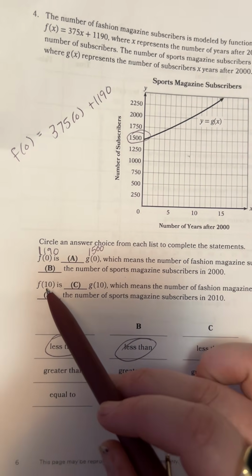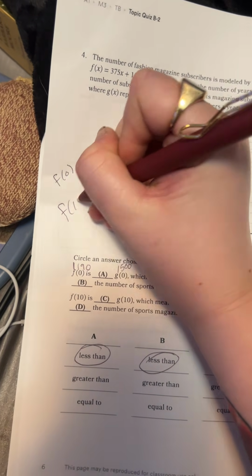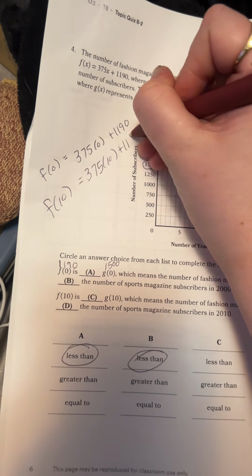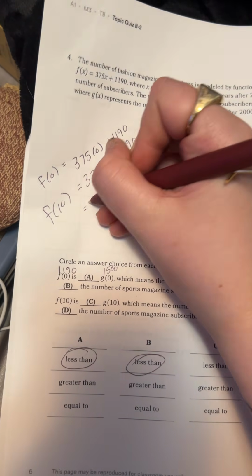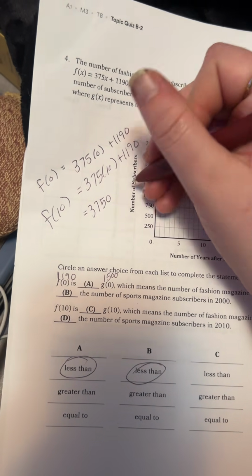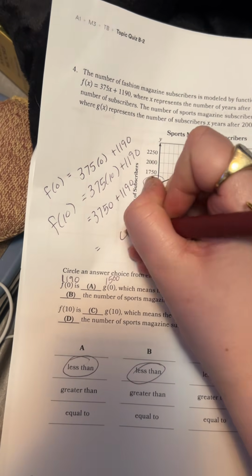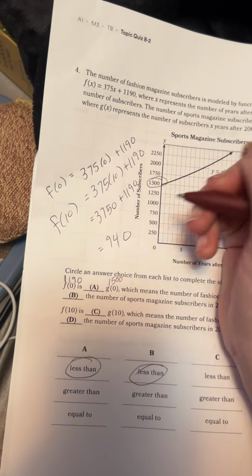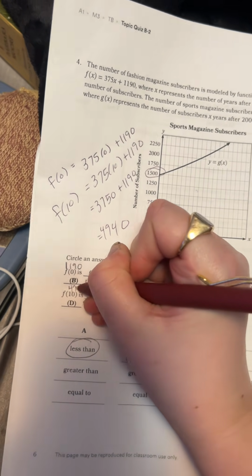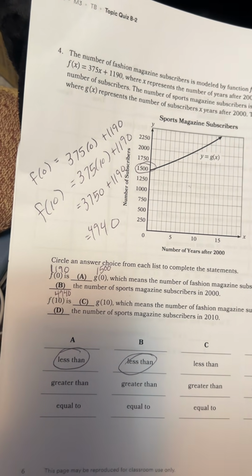We're going to do the same thing, but this time we're plugging in 10. So we're going to go f of 10, okay, that will be 3,750. Remember, if you're multiplying something by 10, you're just adding a 0 to it. You're adding 1,190. If you add those together, it should be 4,940. I did that in my head. If that's incorrect, my apologies. I'm pretty sure it should be 4,940.